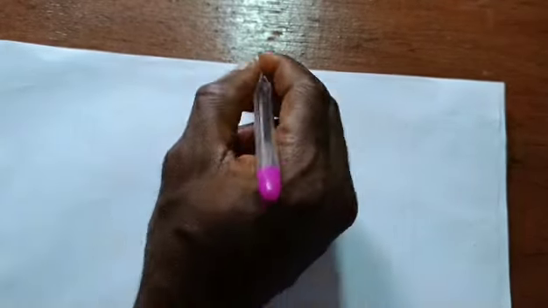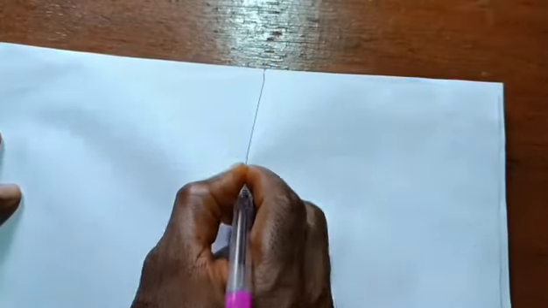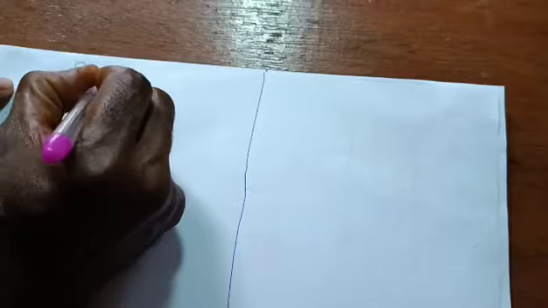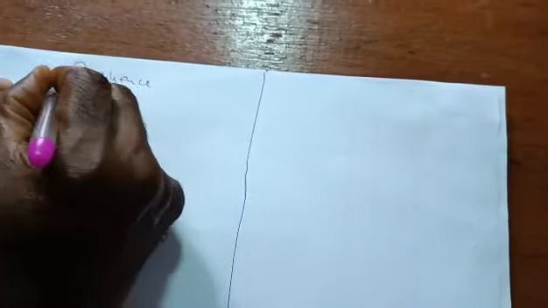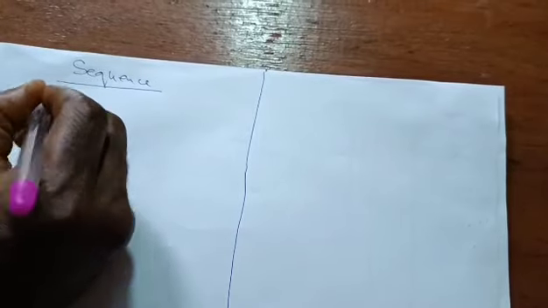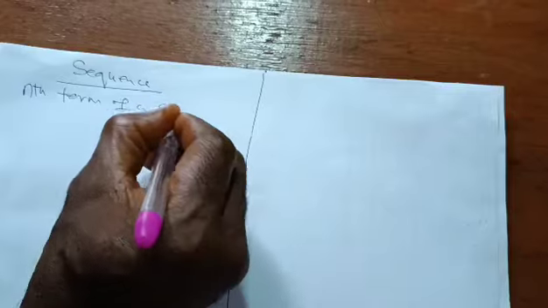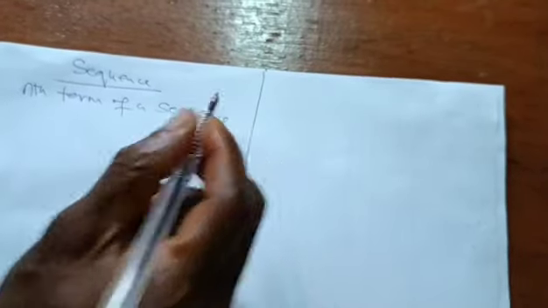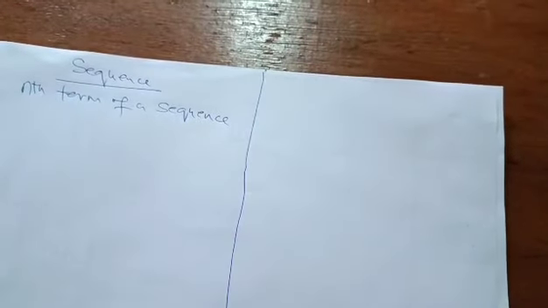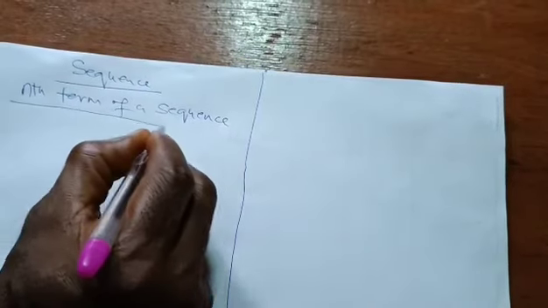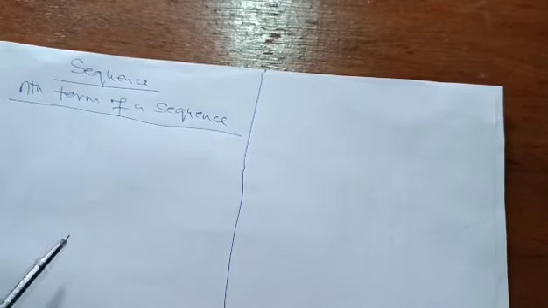Today we shall be talking about sequence. Under sequence, we shall be looking at nth term of a sequence. So let's start this way. Our topic for today is sequence. Under sequence, we shall be looking at nth term of a sequence. First and foremost, what is a sequence?